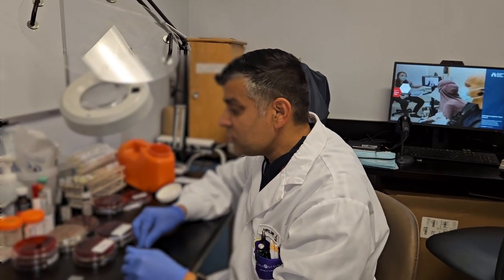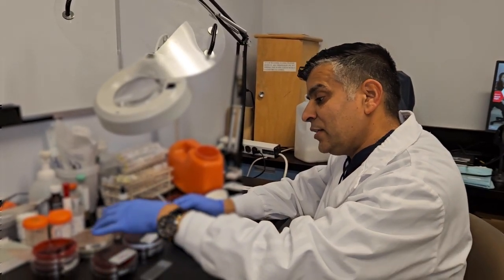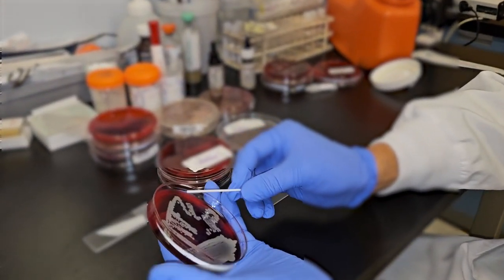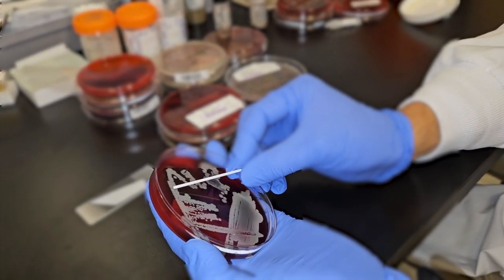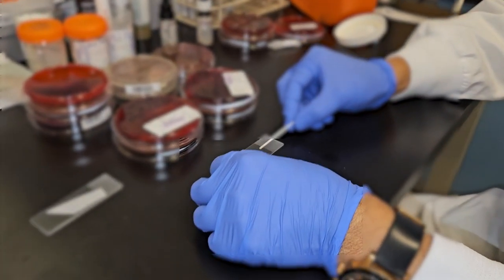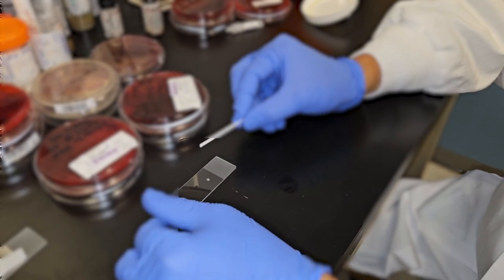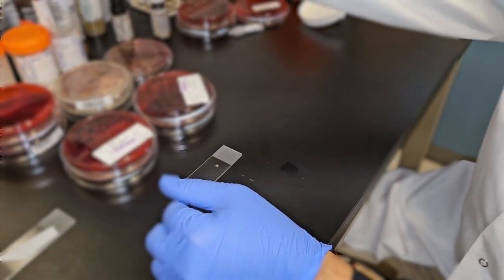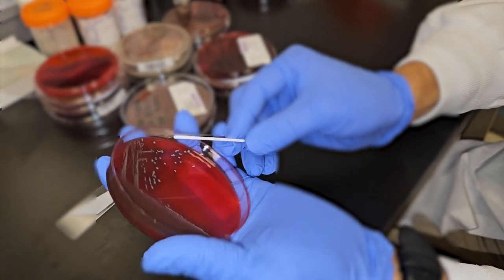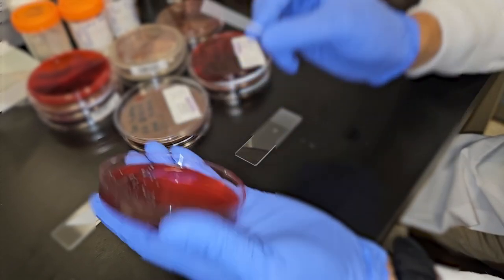So let me proceed to do the catalase test. There are different ways to do catalase. I am doing a very simple method called the slide method. I'm transferring the growth from the top of the colony onto my testing slide. This is my Staphylococcus, one of my test bacteria, and then I'm taking another one from another plate which looks a little different. I'm going to differentiate which one of them is Staphylococcus versus which one is Streptococcus.